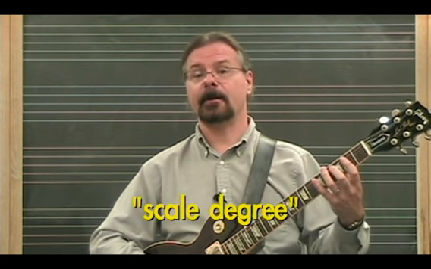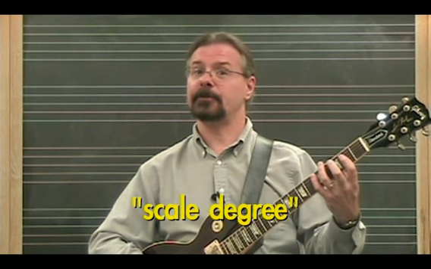Well, in podcast number 2, we talked a little bit about scales and how when you play a scale, in this case a C major scale, we assign to each element in a scale a scale degree number. So in the key of C, we get 1, 2, 3, 4, 5, 6, 7, and then we're back to 1, which is 8, the same note again. We call those scale degrees.